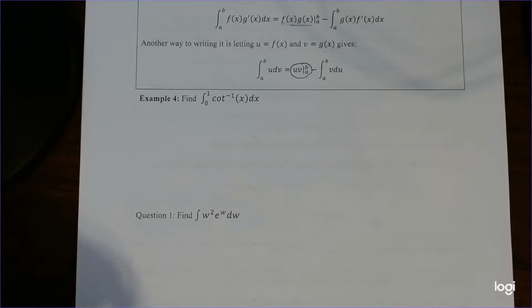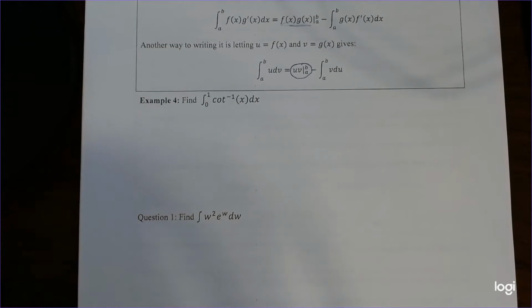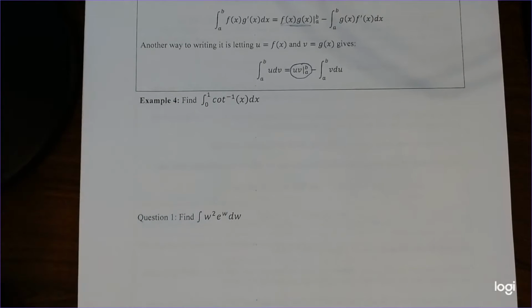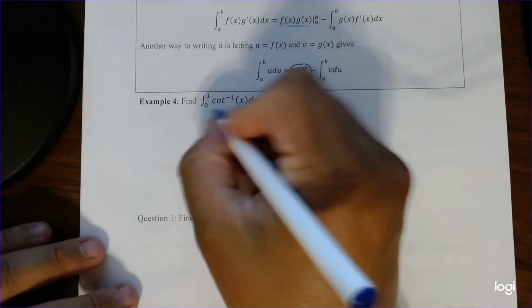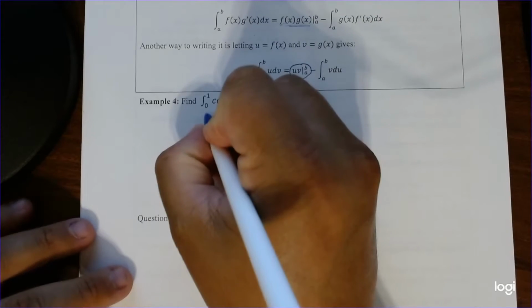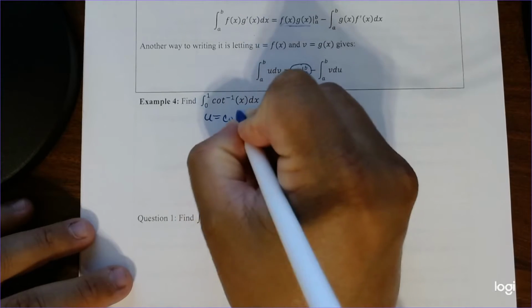So it's a little bit more work when you have bounds, but again, it's not too difficult itself. Okay, so let's try this one out so you can see how this works when it comes to bounds of integration by parts. So find the integral from 0 to 1 of cotangent inverse of x. All right, so this is kind of like the natural log one. We're going to let u equal pretty much the whole thing.